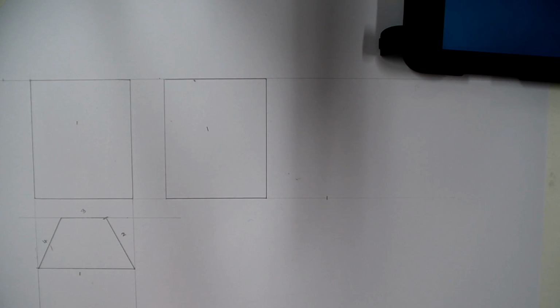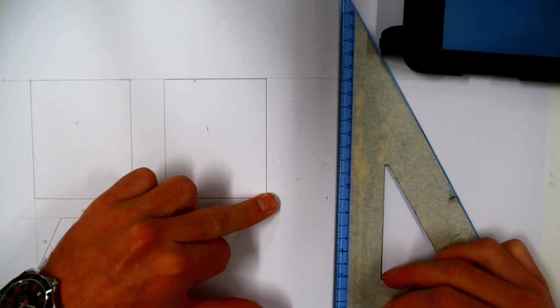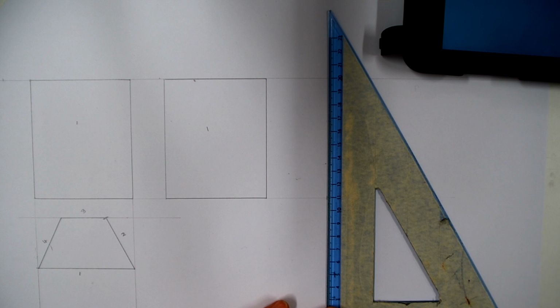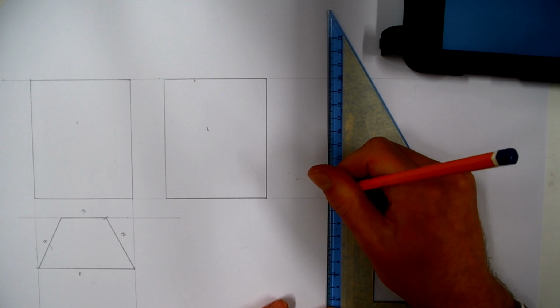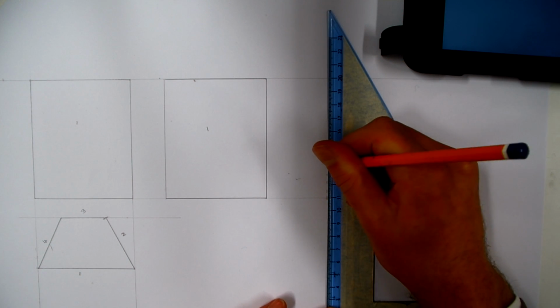Mark it along. Now, I went in heavy with this line here, but I'm going to change that now, because there's going to be a fold on that line. We're going to make it a broken line.